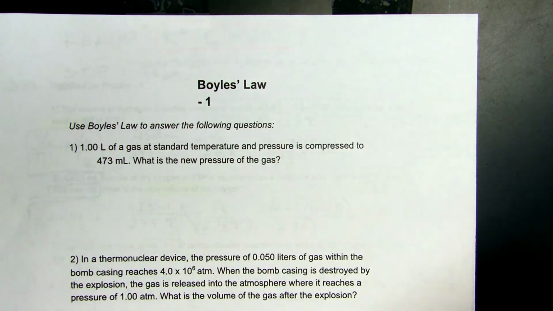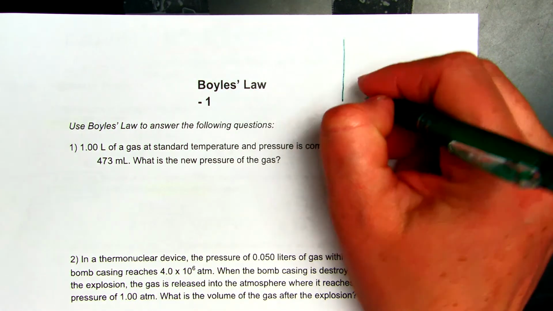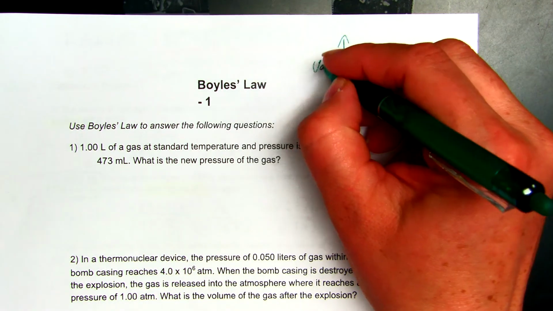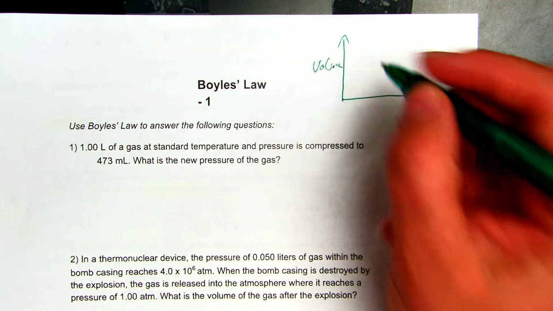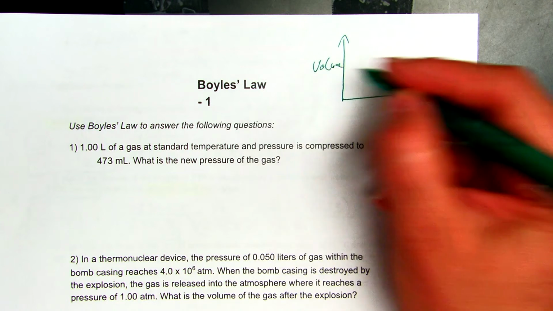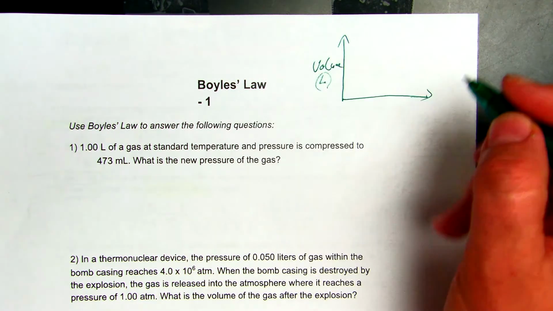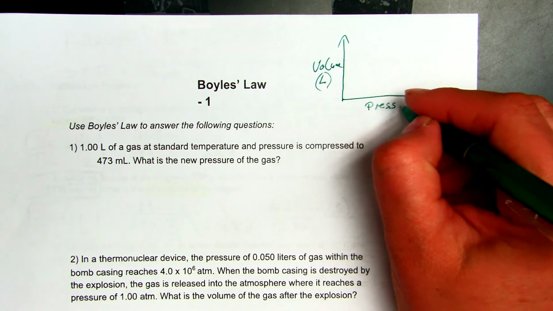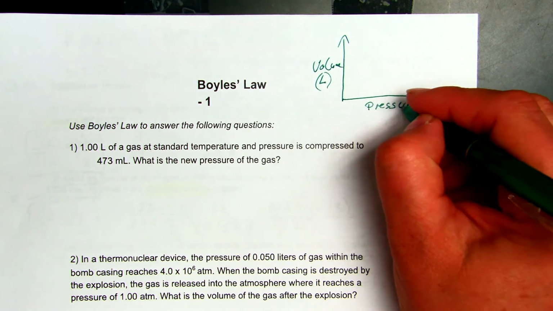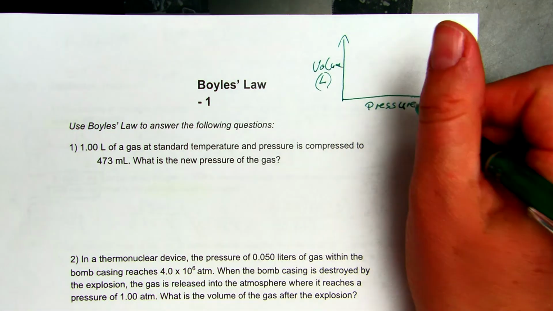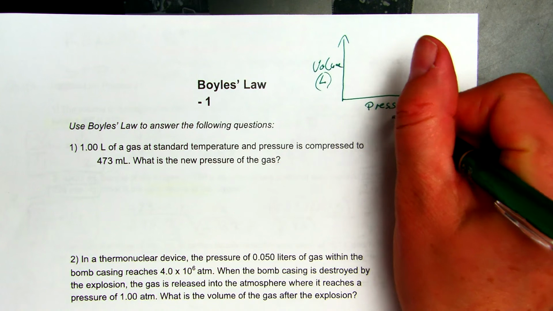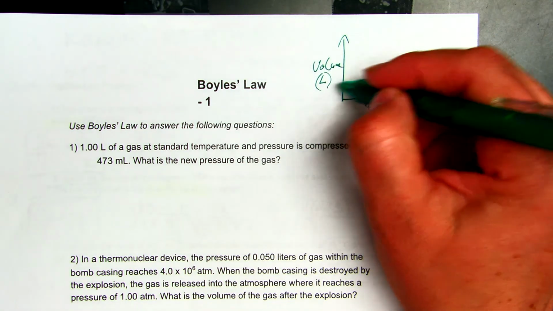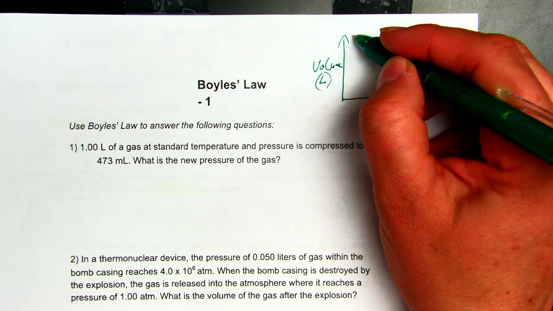So, Boyle's law, if you draw a table and you put your volume over here, it can be milliliters or liters, right? Usually in chemistry we like liters, but either works. Over pressure. So pressure is your independent and volume is your dependent. Some people put it in atmospheric pressure, but either one will work. So volume over pressure.